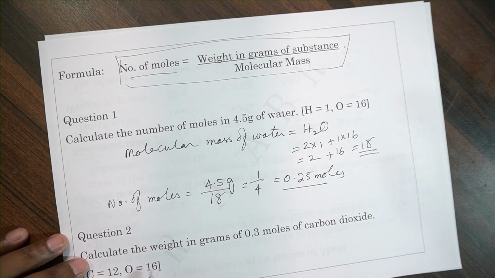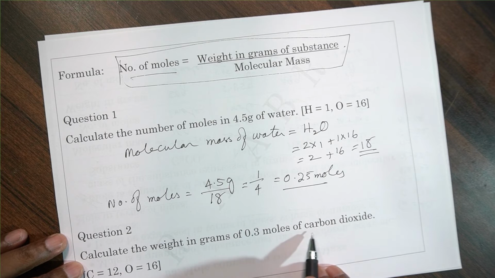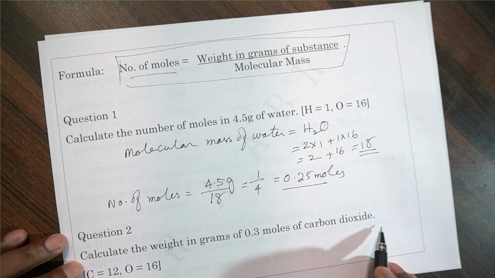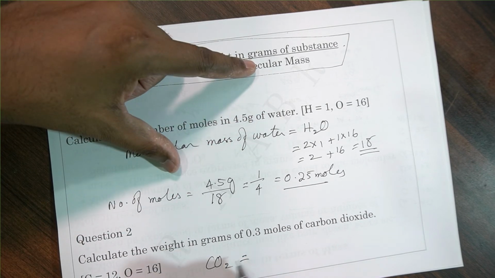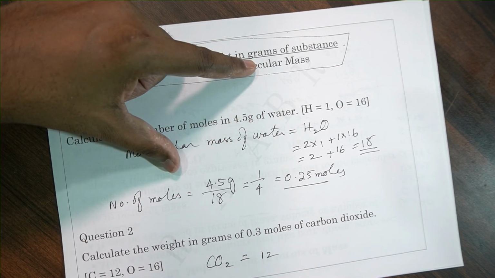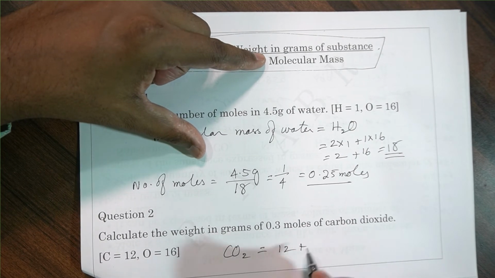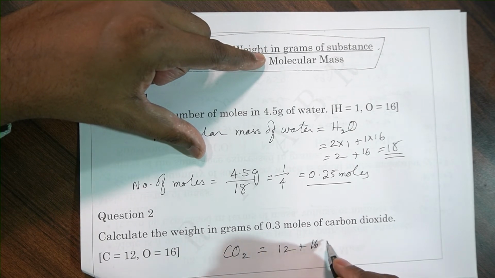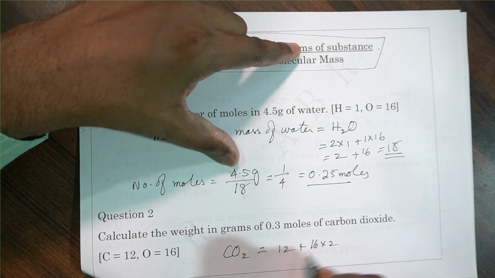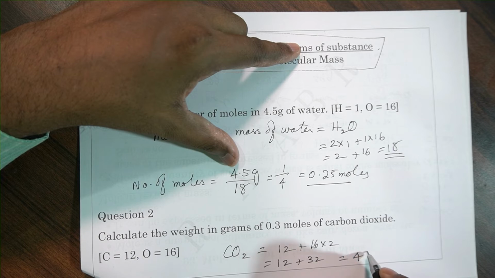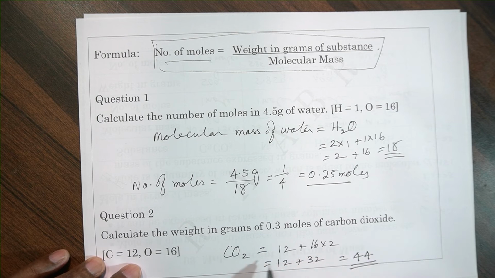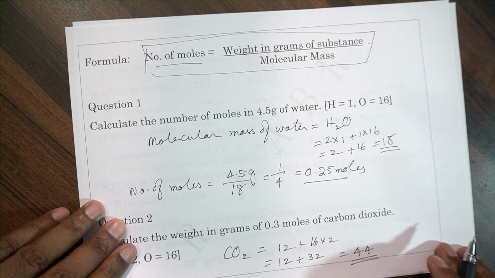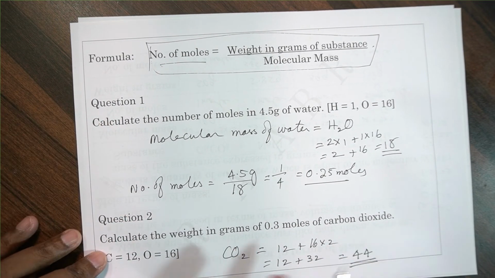Next question is, calculate the weight in grams of 0.3 moles of carbon dioxide. So carbon dioxide, first let us take the molecular mass. Carbon atomic weight is given here as 12, plus 16 into 2. CO2, 2 oxygens are there. It's equal to 12 plus 32. That is equal to 44, the molecular mass of carbon dioxide. When you do this, follow the BODMAS rule, okay? Otherwise you can land up in wrong answers. 44 is the molecular mass of carbon dioxide.